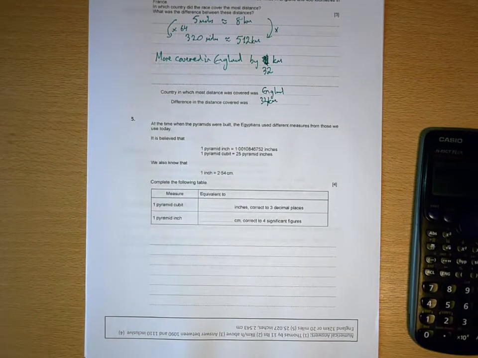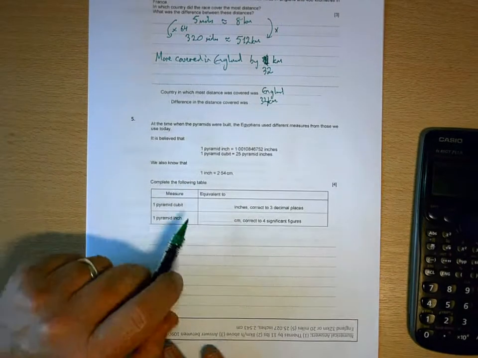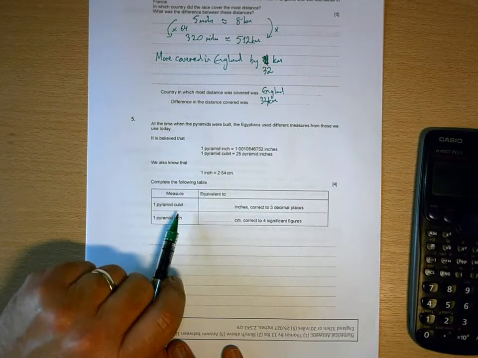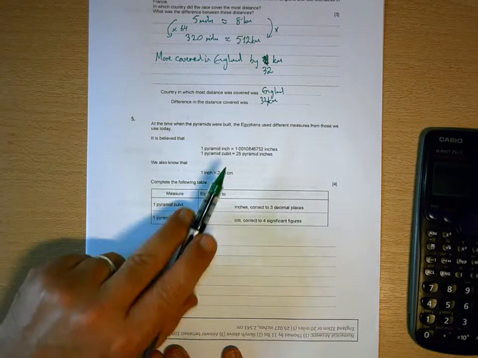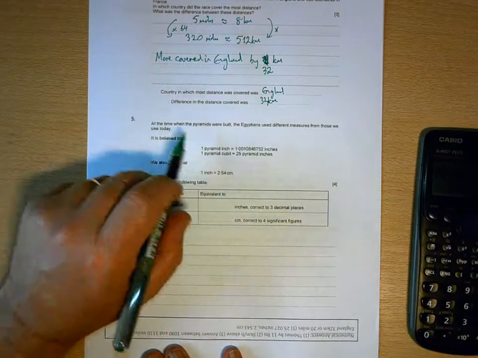And the final question: at the time when the pyramids were built, Egyptians used different measures from those we use today. It is believed that 1 pyramid inch was equivalent to 1.0010846752 inches, and 1 pyramid cubit was 25 pyramid inches. We also know that 1 inch is 2.54 centimeters. Complete the following table. 1 pyramid cubit is blank inches.